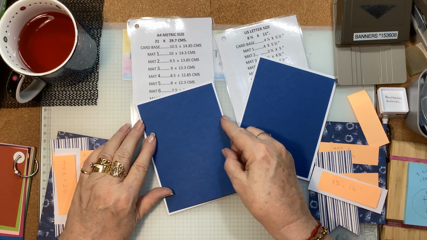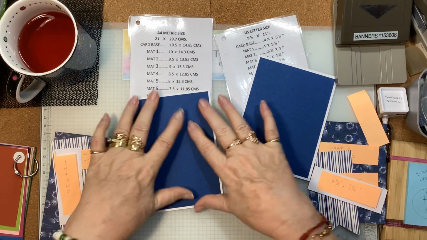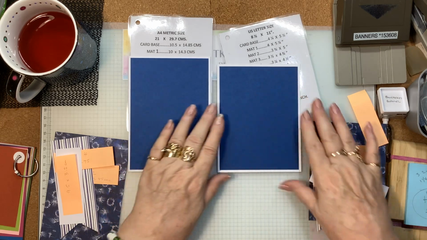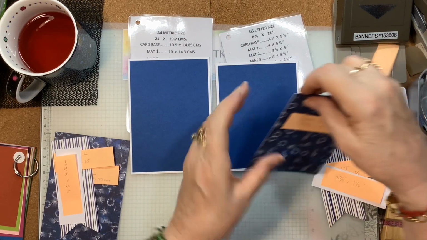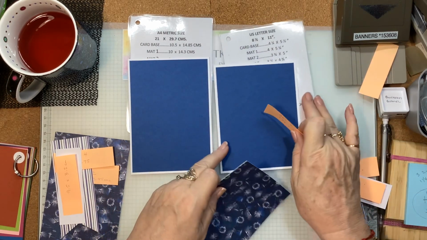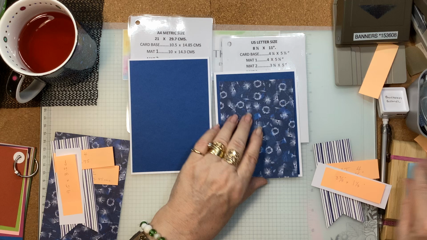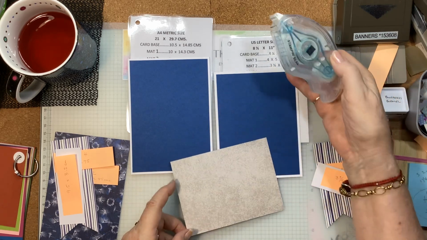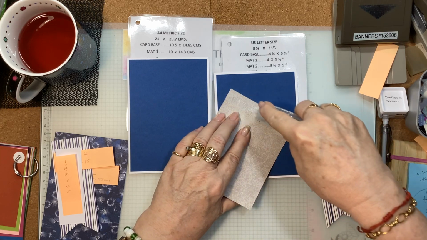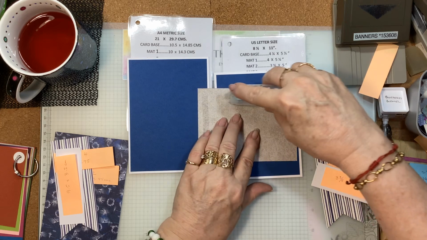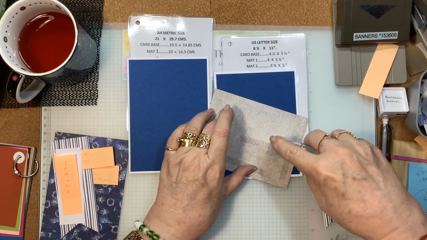So now you've got a similar border. It may not be exactly the same, but it will yield a very balanced card. I'm going to pop our matte 2. On our little template, this designer series paper is matte 2, and it is cut at those measurements. You can request these and have them at your fingertips all the time. I'm just using some Seal, and hope I don't run out.